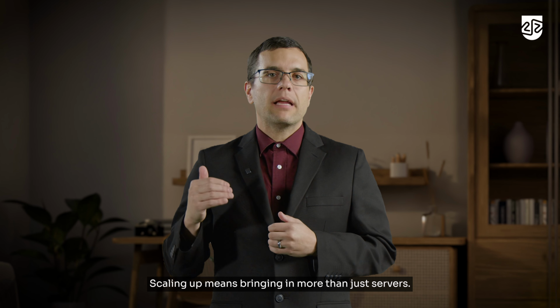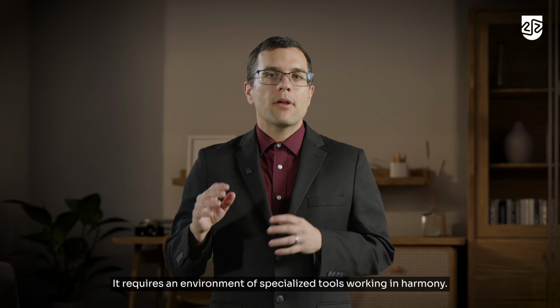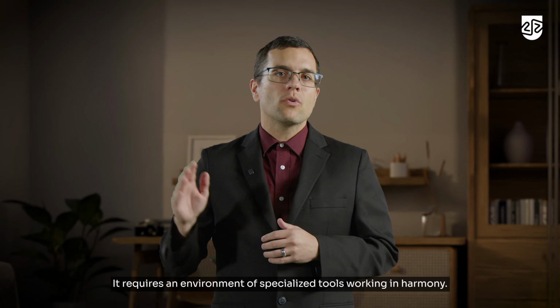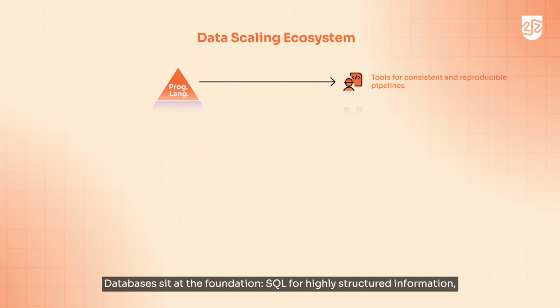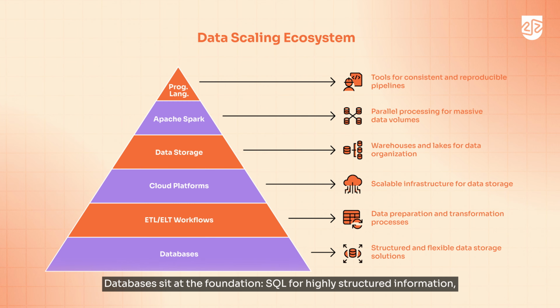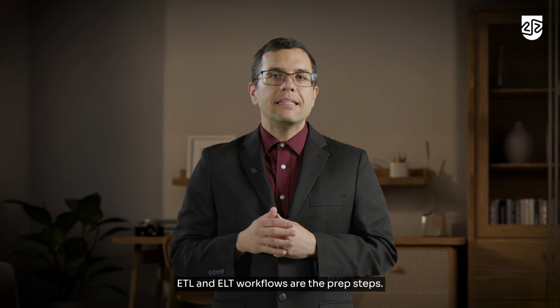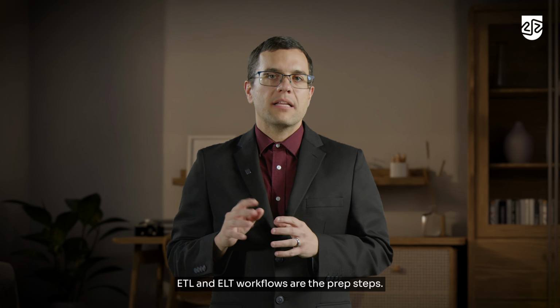Scaling up means bringing in more than just servers. It requires an environment of specialized tools working in harmony. Databases sit at the foundation. SQL for highly structured information, NoSQL for flexible, less predictable data. ETL and ELT workflows are the prep steps.